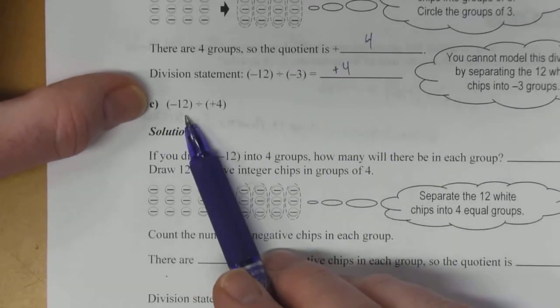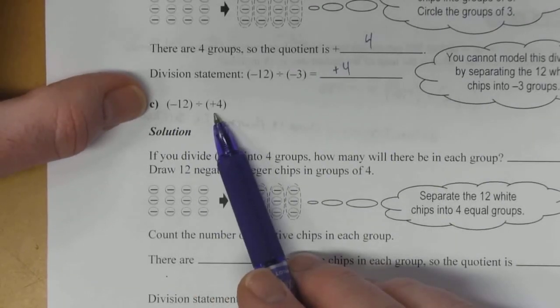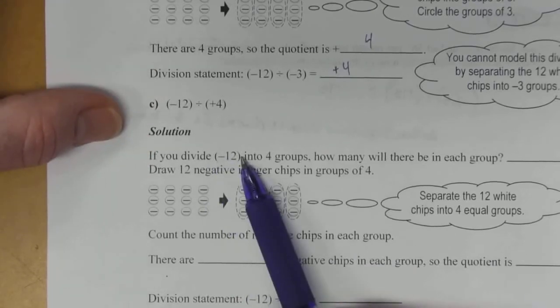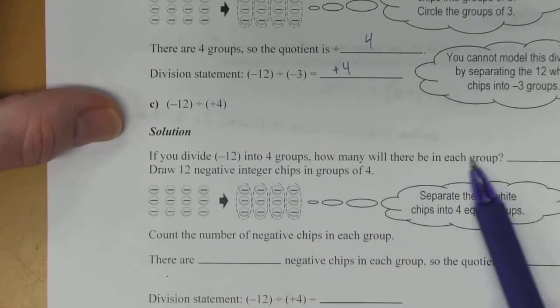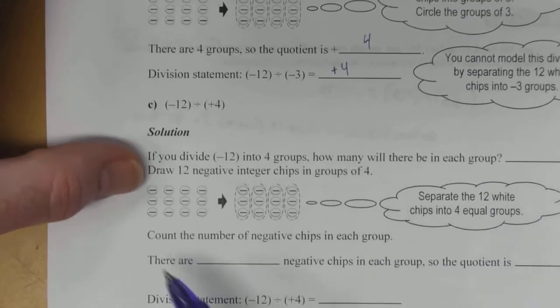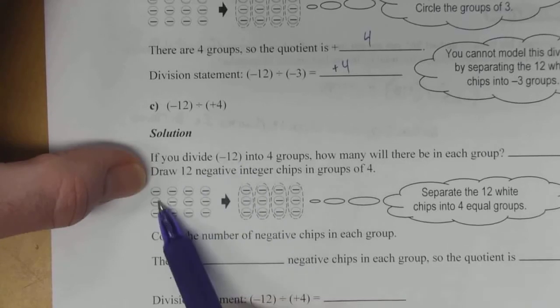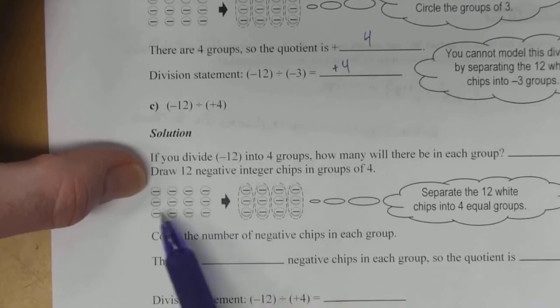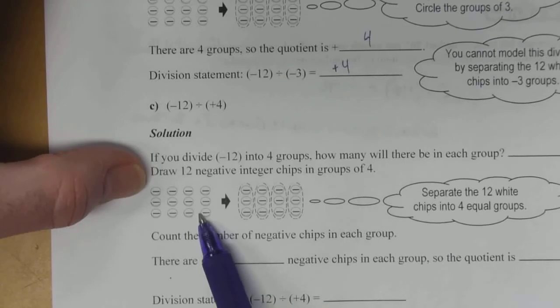Part C, negative 12 divided by 4. If you divide negative 12 into 4 groups, how many will there be in each group? Well, let's figure that out. Again, 12 negative chips divided into groups of 4.